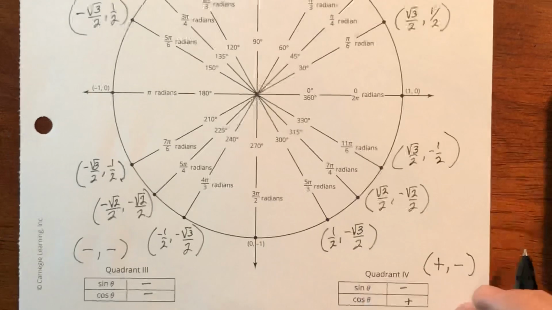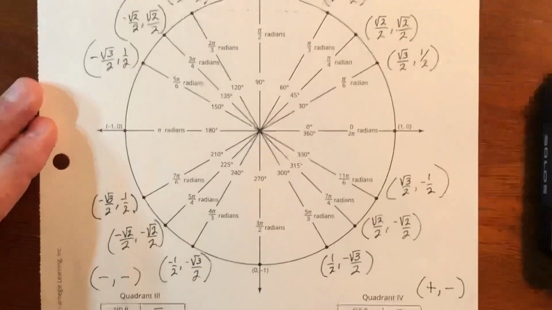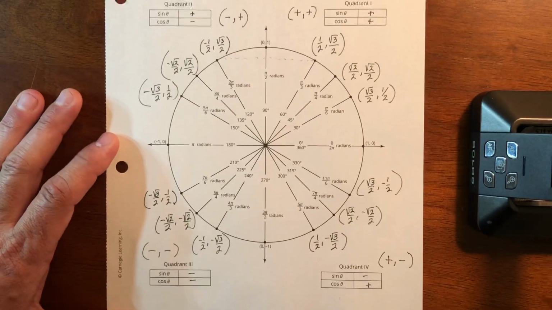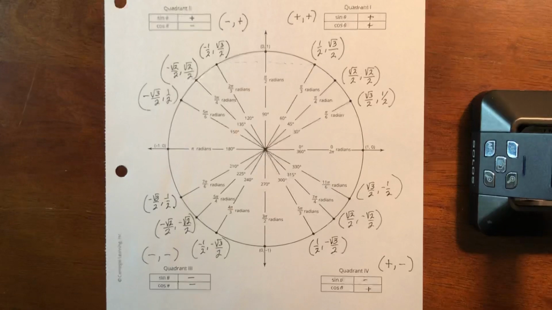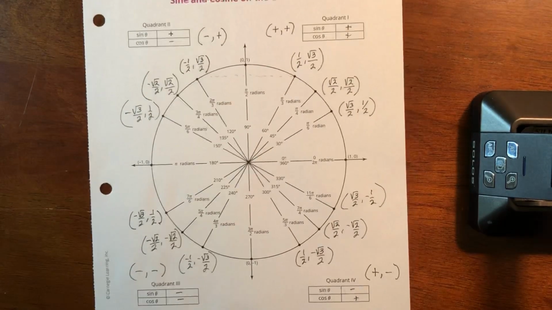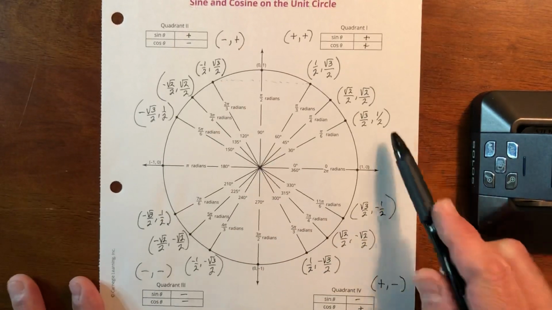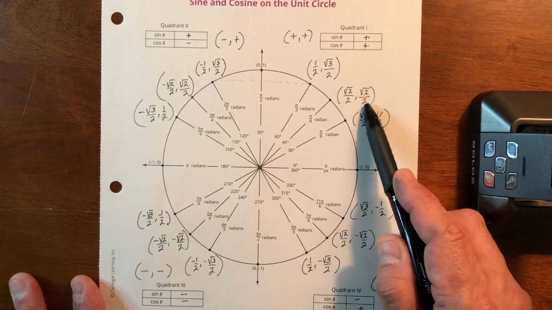Whew, that's a lot. But that is going to make things so much easier for us. Now, do you have to memorize all this? No, you don't have to memorize all this. You've only got 3 numbers to remember. You've got a half, square root of 3 over 2, and the square root of 2 over 2.